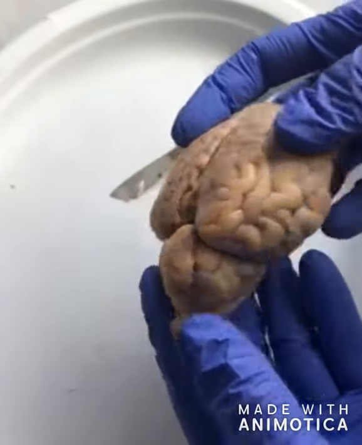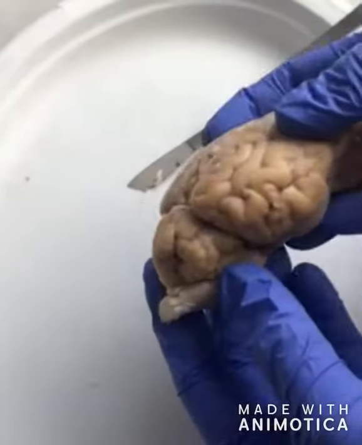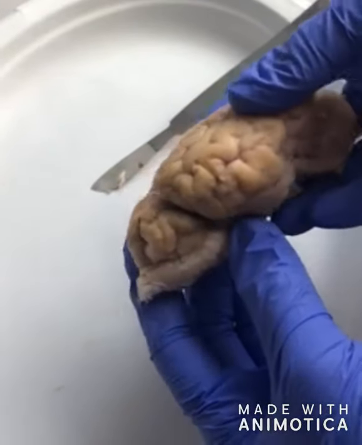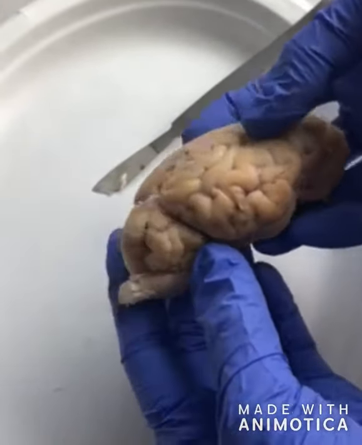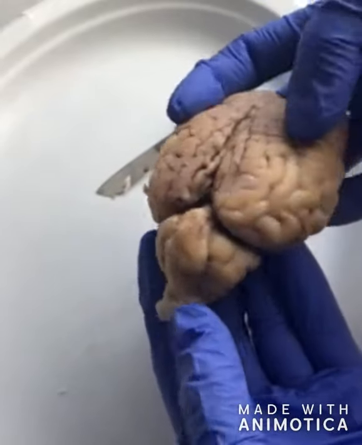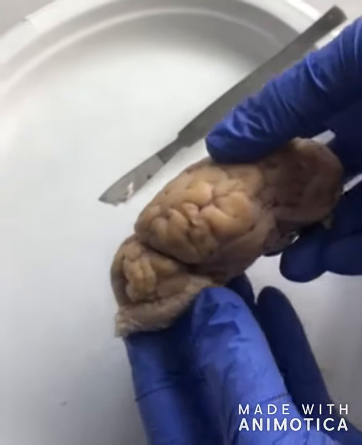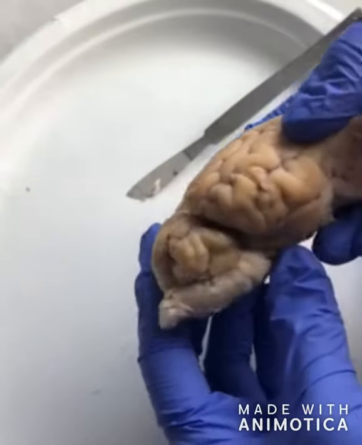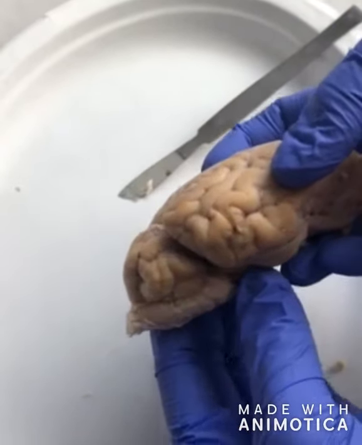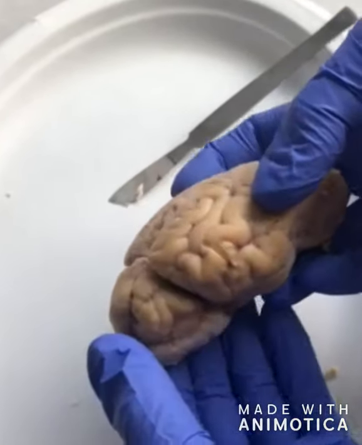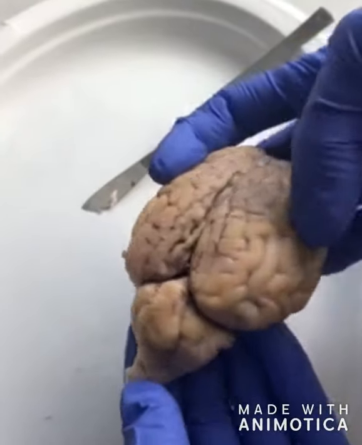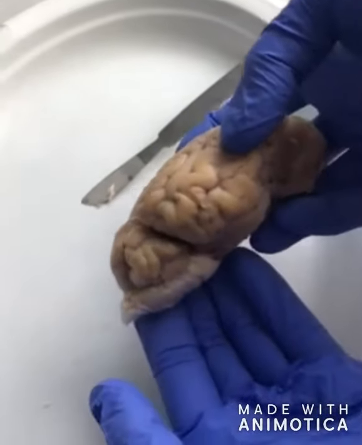Alright, so right here we have the cerebellum. It is ventral to the occipital lobe at the back of the brain. It has two hemispheres and a cerebral cortex. It receives visual, auditory, and somatosensory information. And it also smooths motor function, so damage to it would cause problems with coordination.